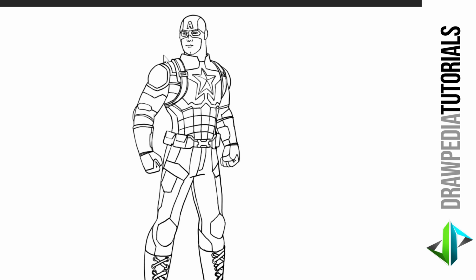And the last detail that I'm gonna add on his outfit is his shield at the back with a curved line from the shoulder point to the side of his face. And at this corner, I'm gonna add behind the strap a rectangular shape and a line in between.